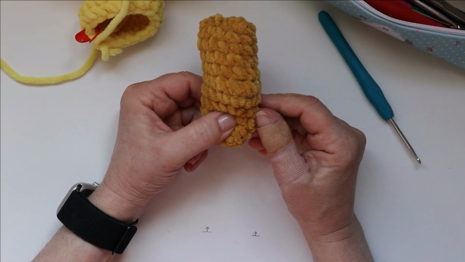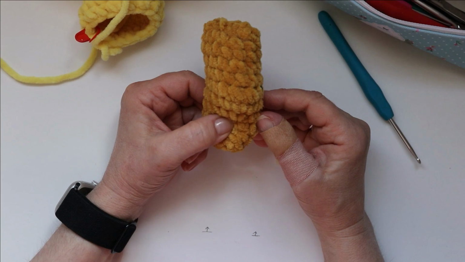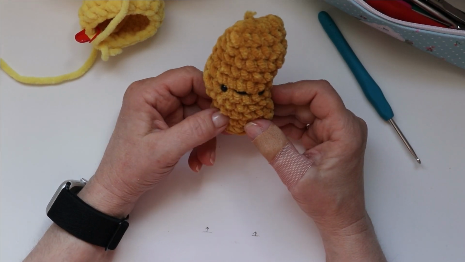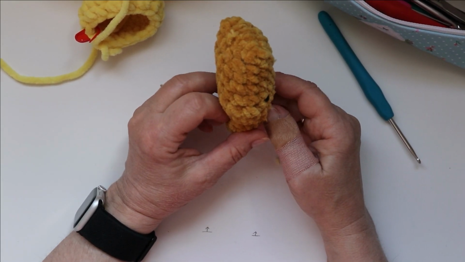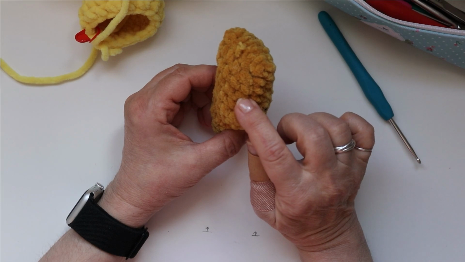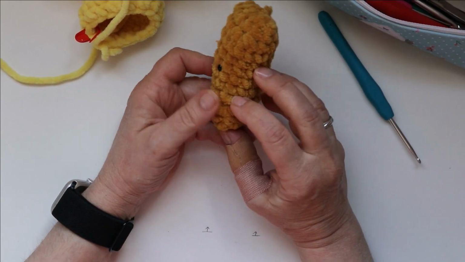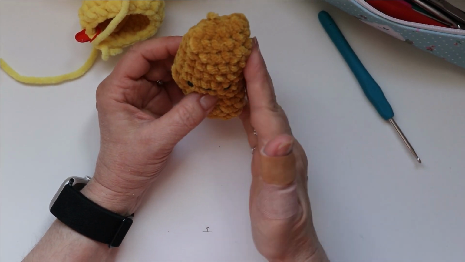You can see 2 stitches in each single crochet for those 2 rows. So I added stitches, kind of like a little bump. And then I had to decrease the next row up to make it come back in. And over here, I had to increase to make this come back out.